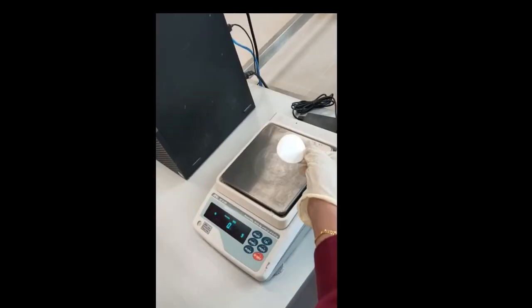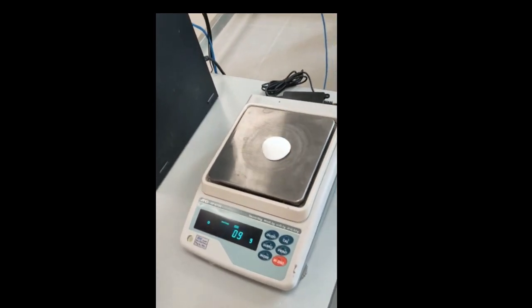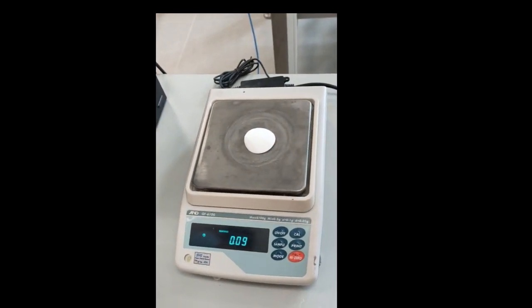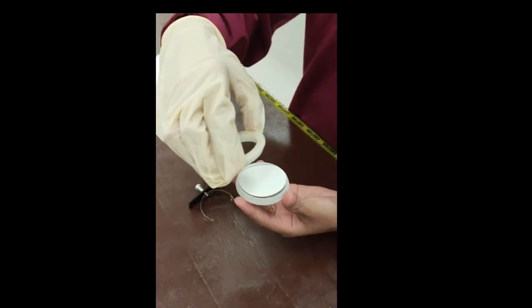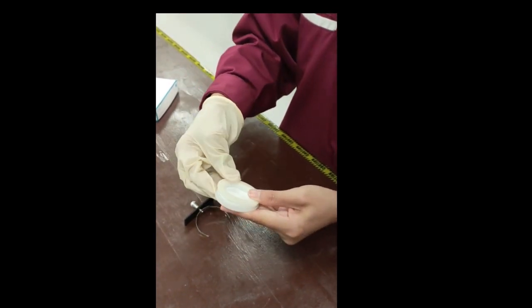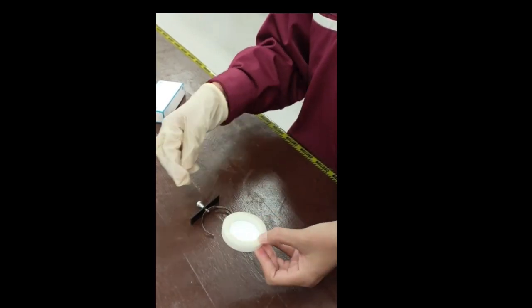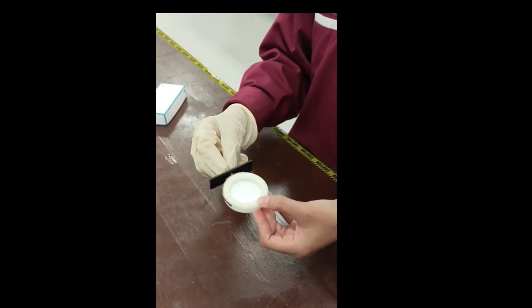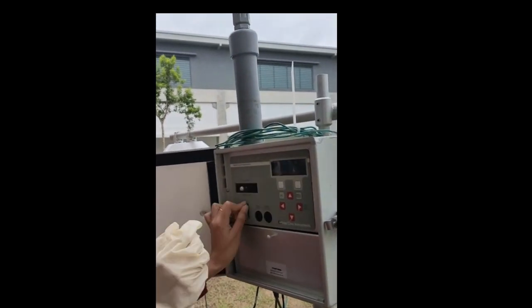The 47mm filter cassette and filter tray were taken out. The initial weight of the glass microfiber filter was taken using an analytical balance. Then, the glass microfiber filter was placed in the 47mm filter cassette and filter tray. Then, the 47mm filter cassette, filter tray and glass microfiber filter were installed into the E-sampler.